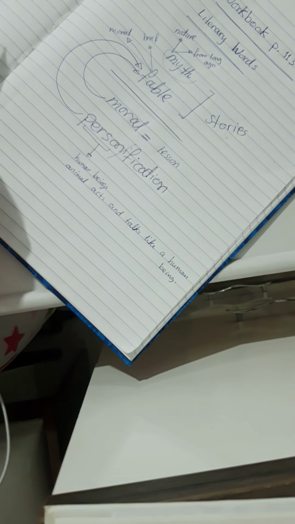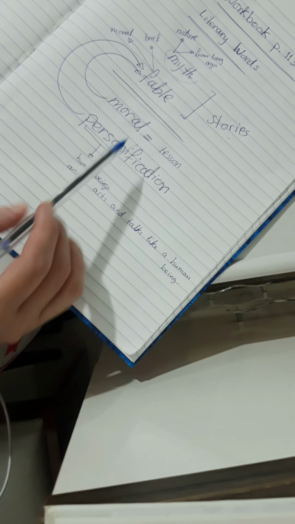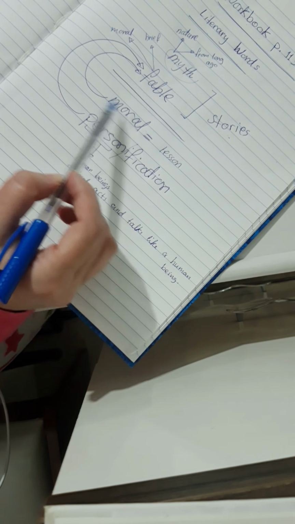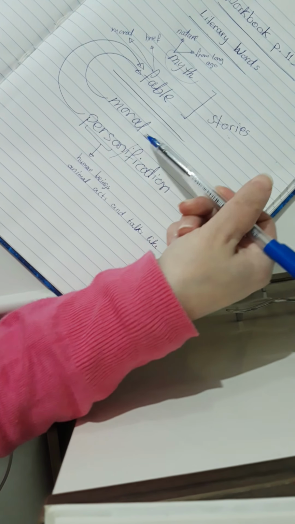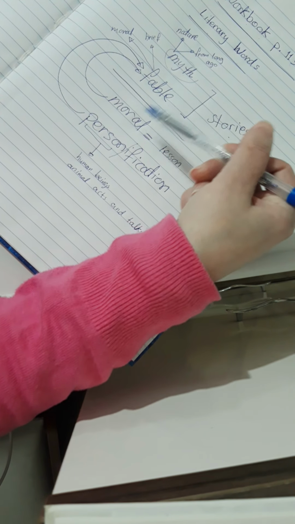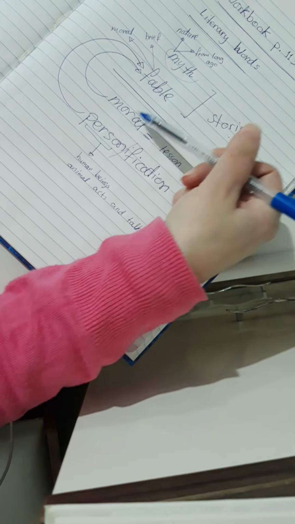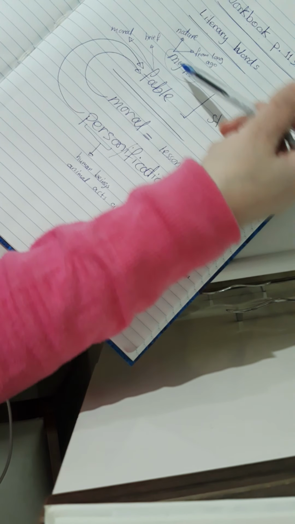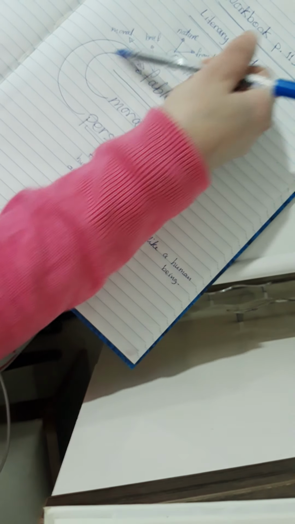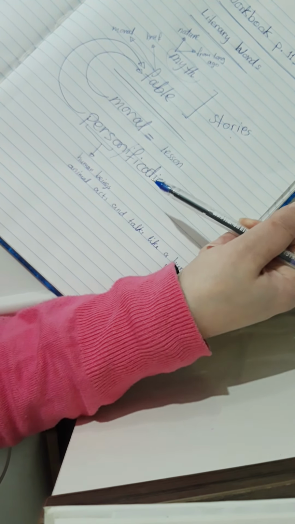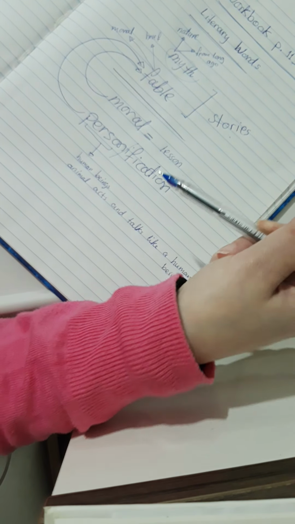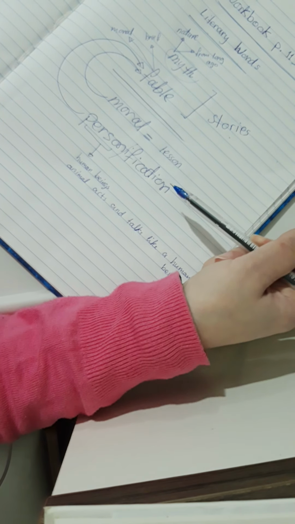Okay, now I think that you understand that morals and personification are elements we see inside the stories. This is how you connect things together. If you related the terms to each other, if you found a relationship between these four words, I think you'll be able to memorize them and study them and never forget them.